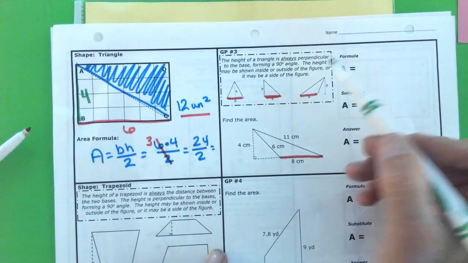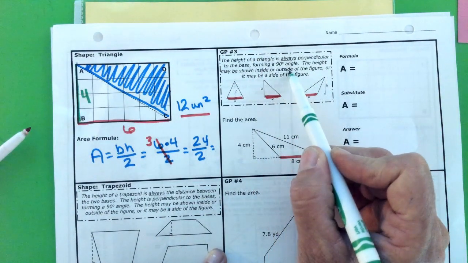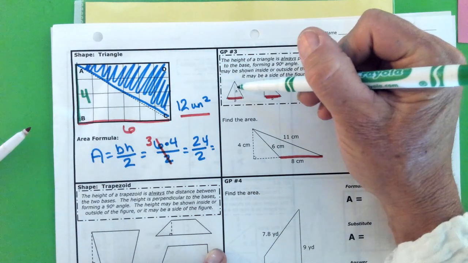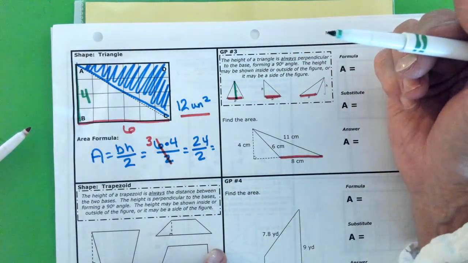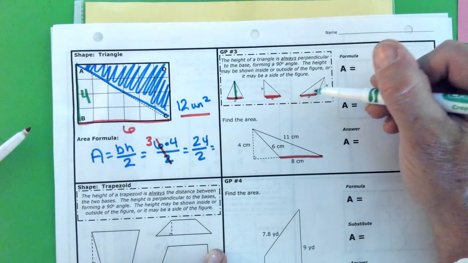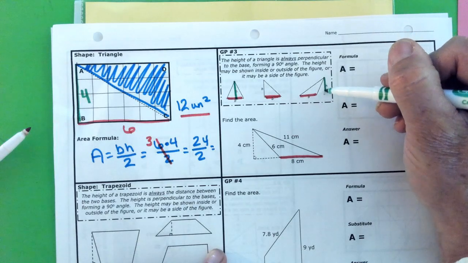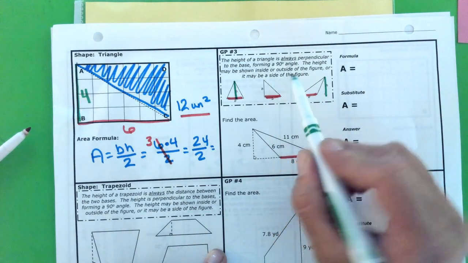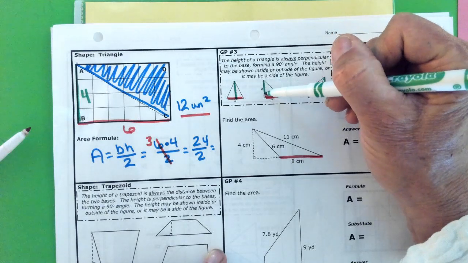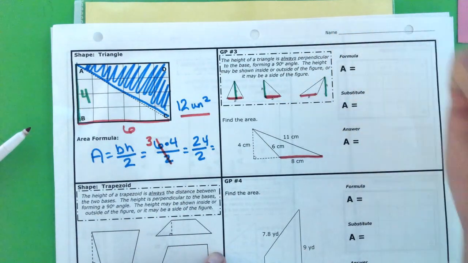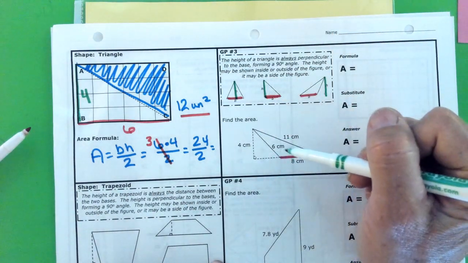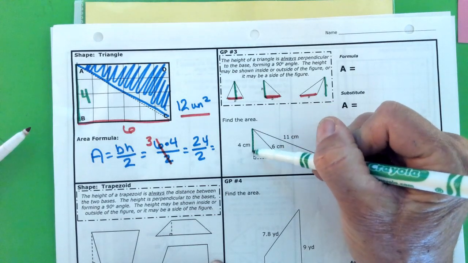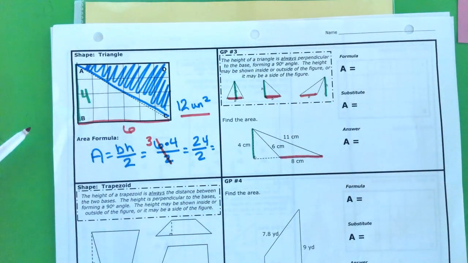It says the height may be shown inside or outside the figure, like this, inside the figure from the top to the bottom. If you have an obtuse angle, it'll be outside the figure from the top to the bottom. Or it may be a side of the figure, like on this right angle, it's actually part of the triangle. So the height on our obtuse triangle down here is 4 from top to bottom. I just look for that 90-degree angle.